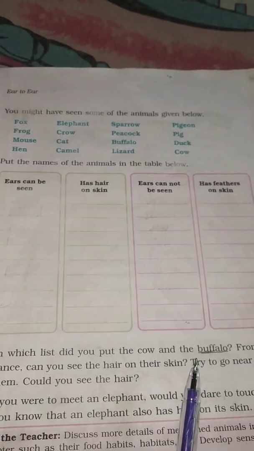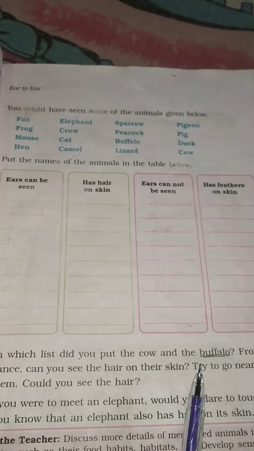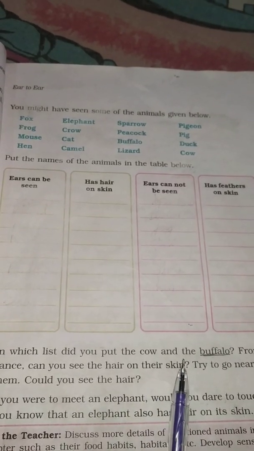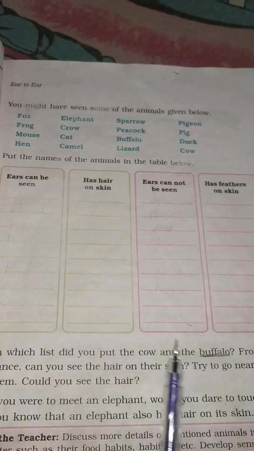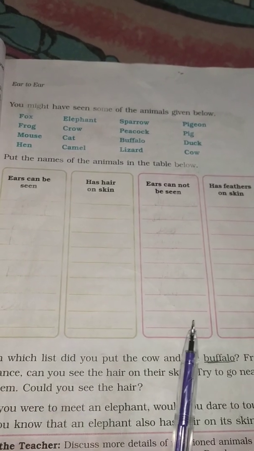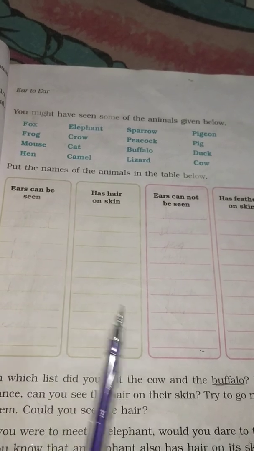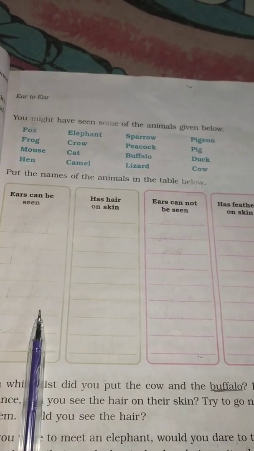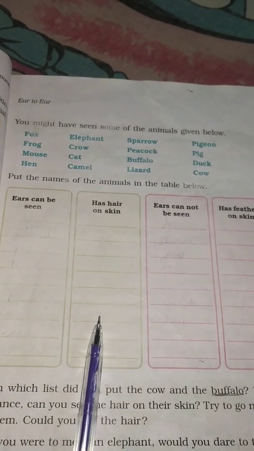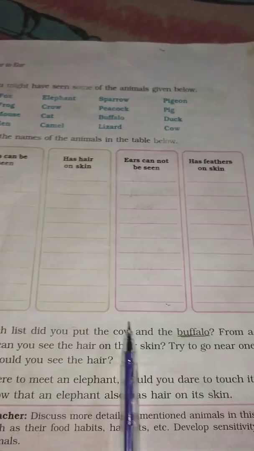In which list did you put the cow and the buffalo? Tell me the answer, children. Cow and buffalo are in which column? Yes, in the first and second columns. Cows' and buffaloes' ears can be seen and they have hairs on their skin.